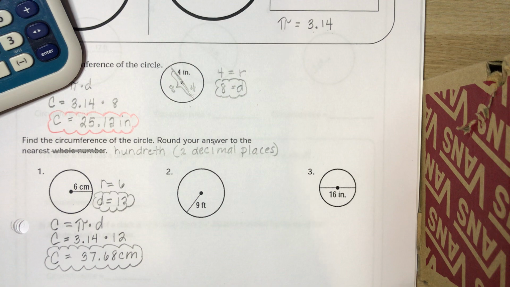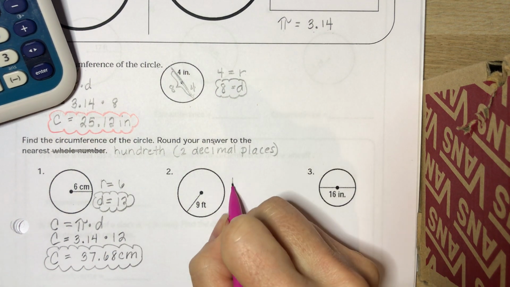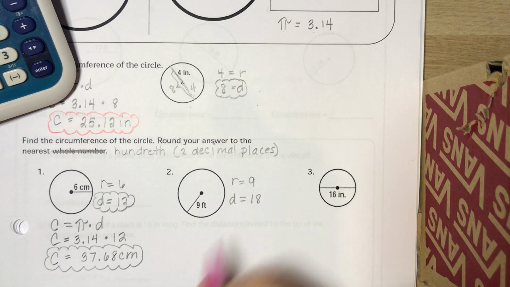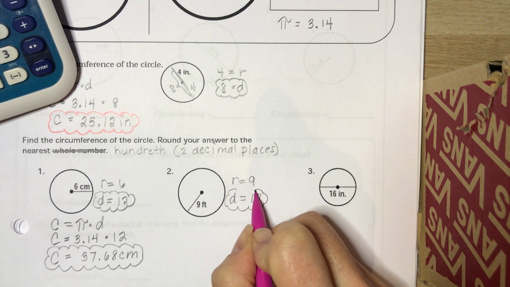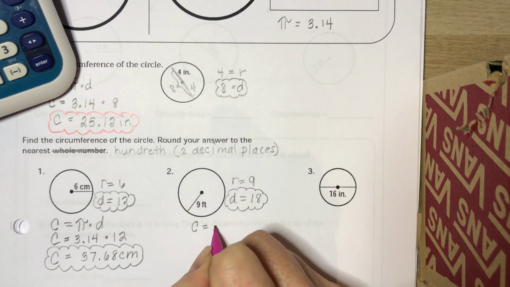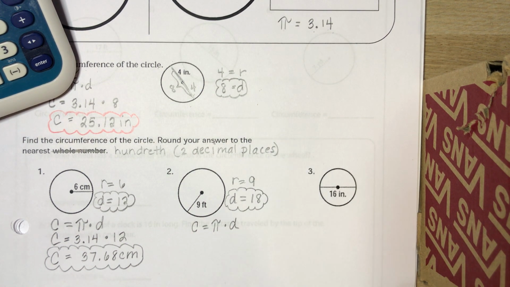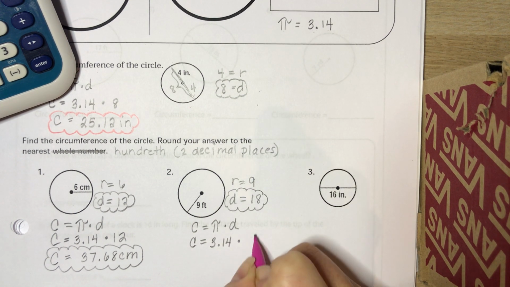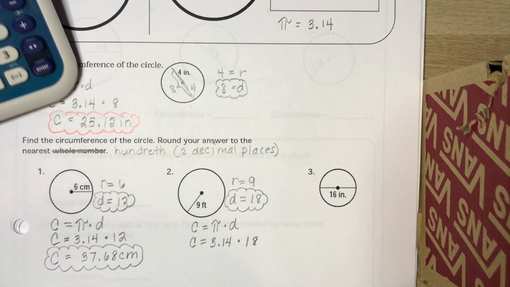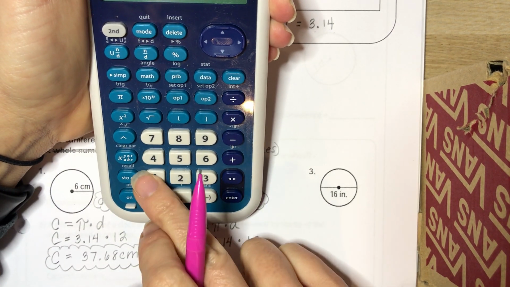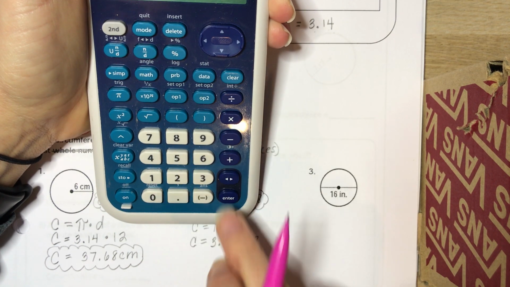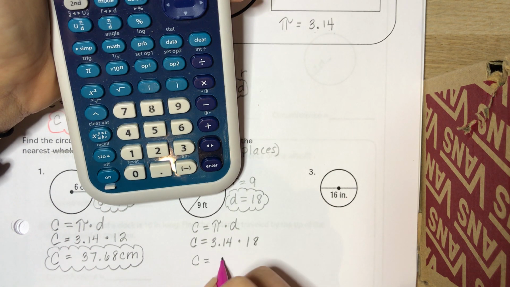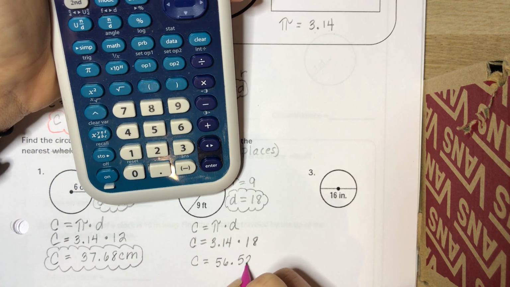Let's take a look at number 2. Very similar to the other two we've done. Radius equals 9, which means the diameter equals 18. That's what we're going to use to plug in. Circumference equals pi times diameter. Circumference equals 3.14 times 18. Calculator time, 3.14 times 18, 56.52. Sorry. 56.52 feet.